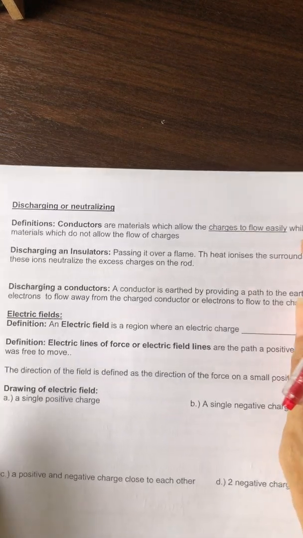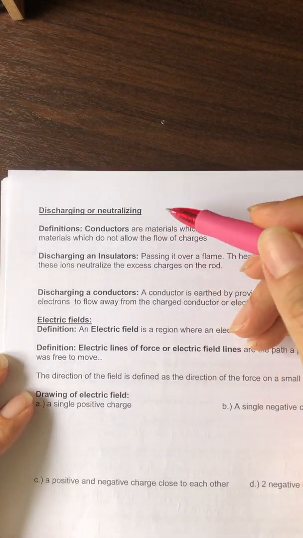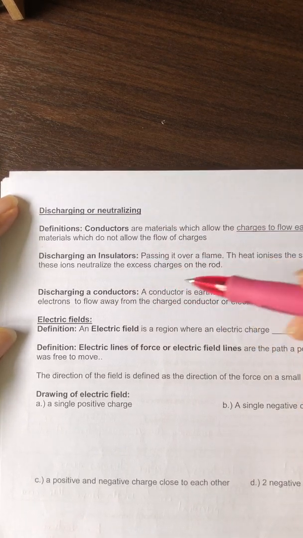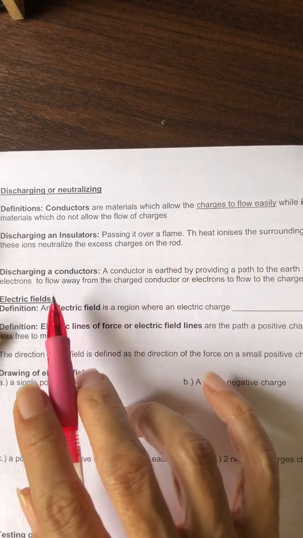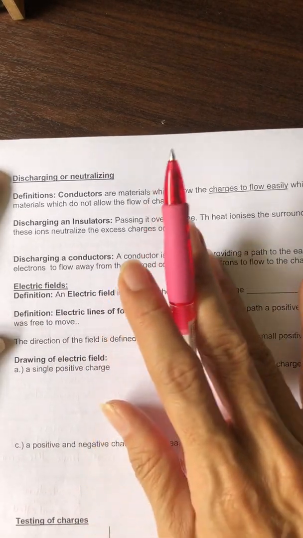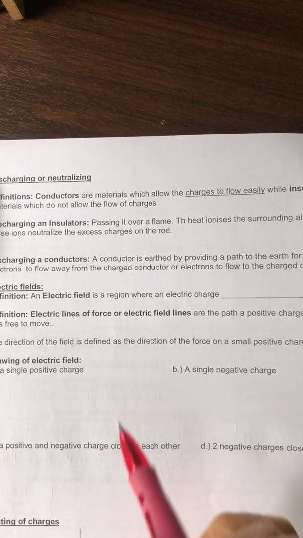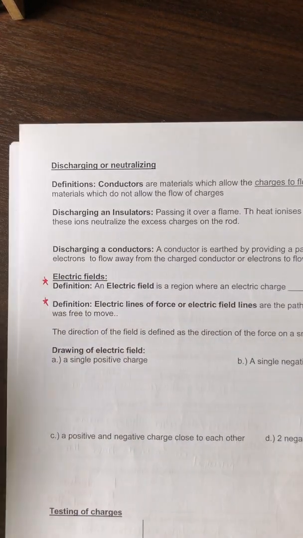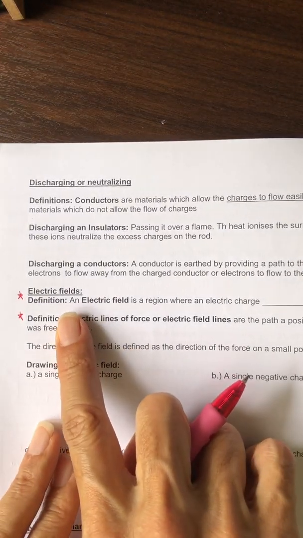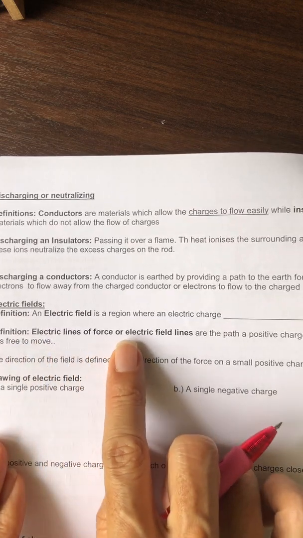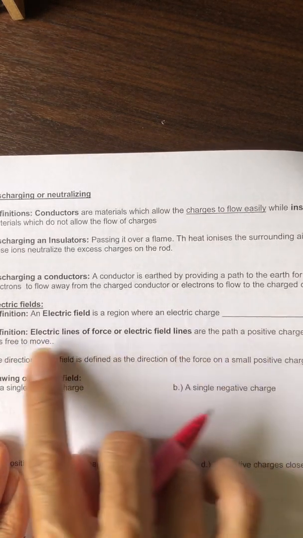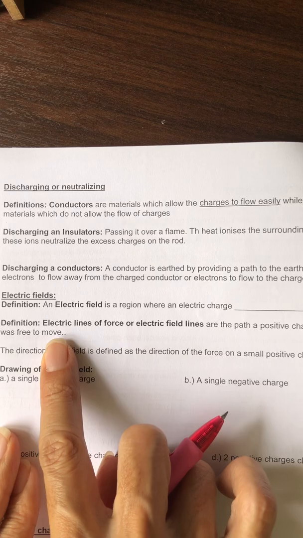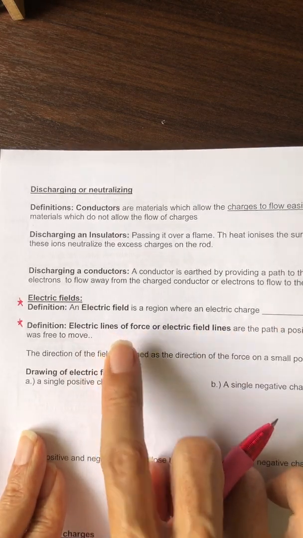Over here, when we talk about this, we talk about how do we discharge conductors, how do we discharge insulators, passing it through a flame, the process of earthing. All this should be quite easy for you to revise yourself. Then after that, electric fields, again this one much neglected. Students, they don't memorize the proper definition of electric field or electric lines of force. This is even worse. Most people cannot remember this. They can explain the hard questions, but come the definition, not prepared, can't do it. So do remember to study your definitions.